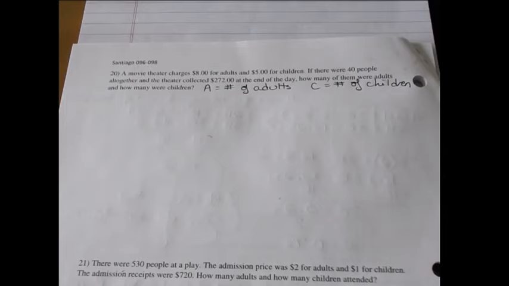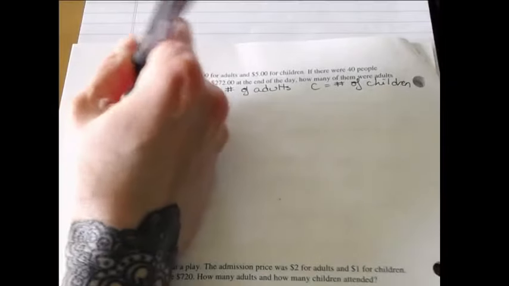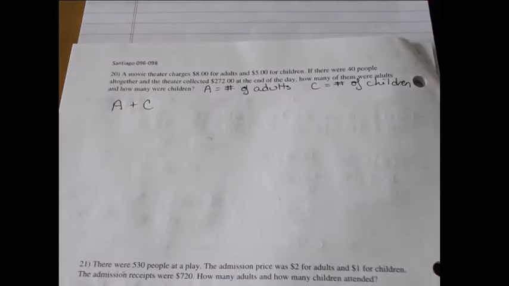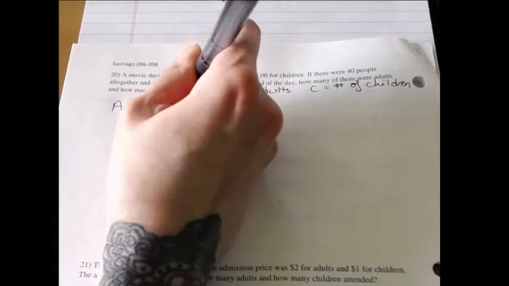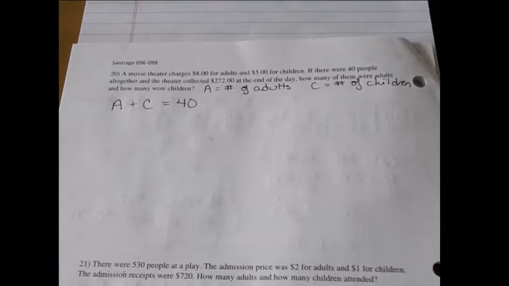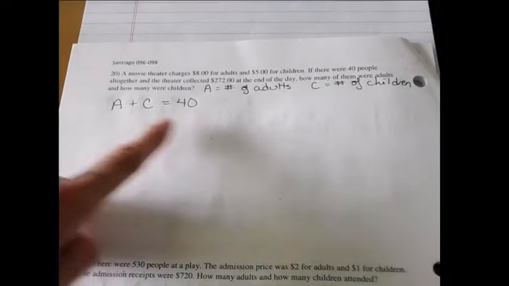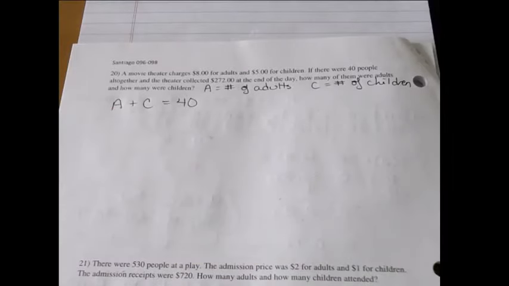Now, we don't know how many of each type. We don't know how many adults. We don't know how many children, but we do know that there were 40 people total. So wouldn't it make sense to note that if A is the number of adults and C is the number of children, that altogether you have 40 of them? Wouldn't that make sense? So this first equation deals with how many of each type. There are A adults, there are C kids, and there's 40 people total.